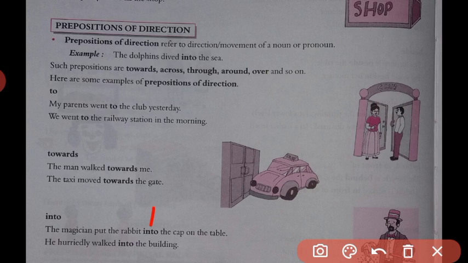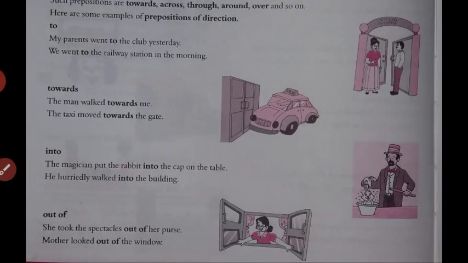See, he hurriedly walked into the building. So it says he was outside of the building and then he entered the building. That is why "into". Whenever it shows the movement or place transfer, then in that case we can use the preposition "into" showing direction or movement. Now let's move to study more prepositions.